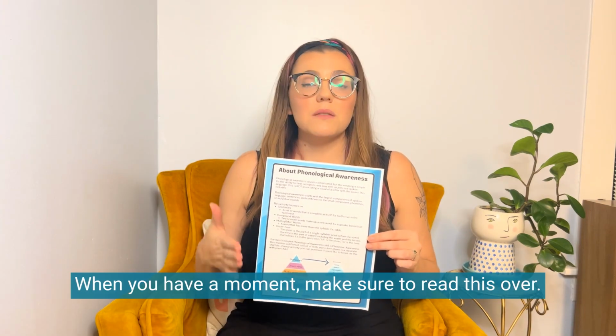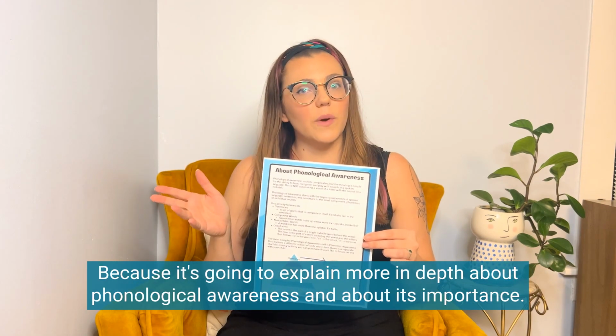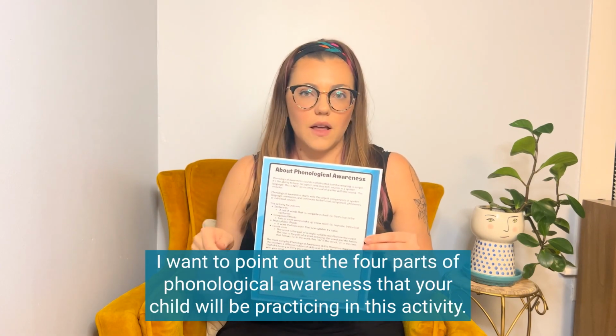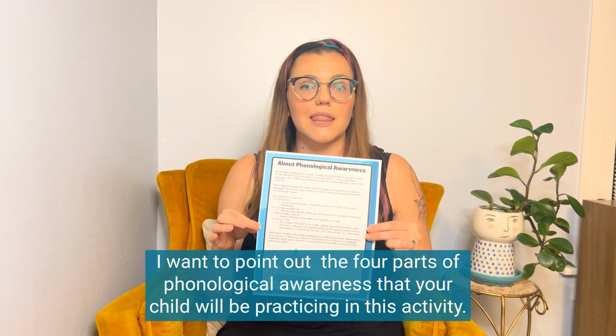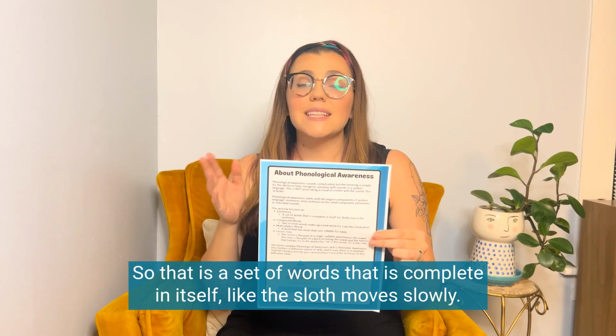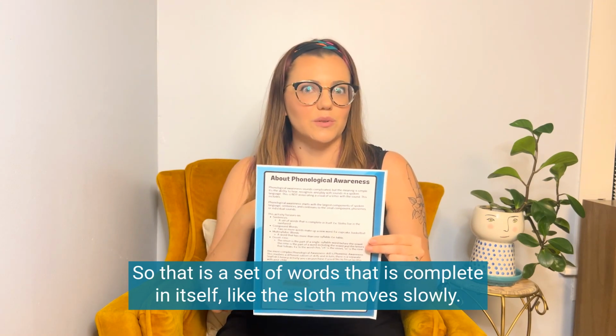When you have a moment, make sure to read this over because it's going to explain more in depth about phonological awareness and about its importance. We want to point out the 4 parts of phonological awareness that your child will be practicing in this activity. The first is going to be sentences. So that is a set of words that is complete in itself, like the sloth moves slowly.